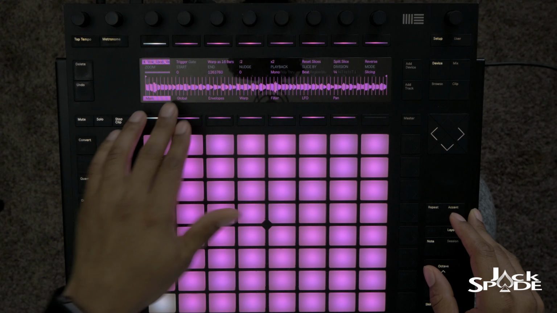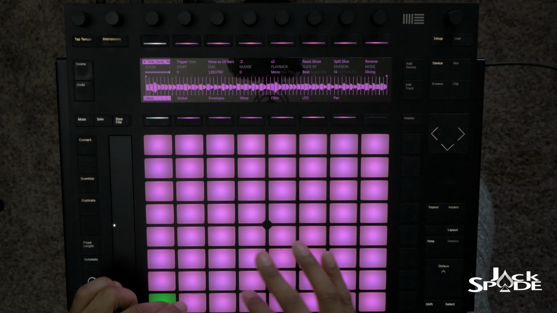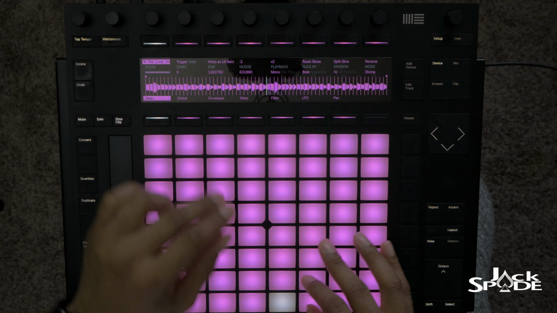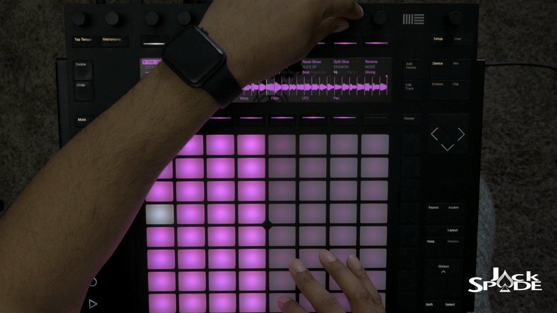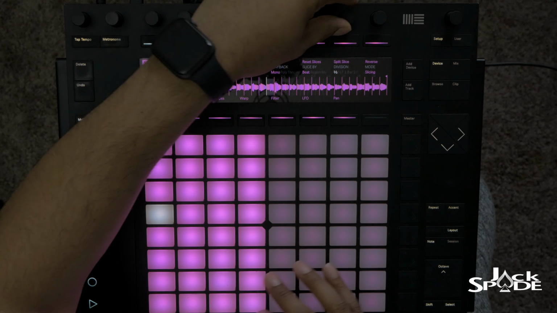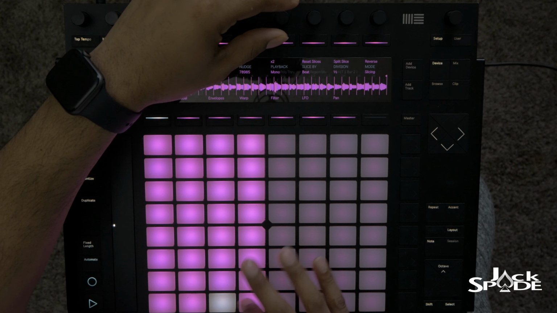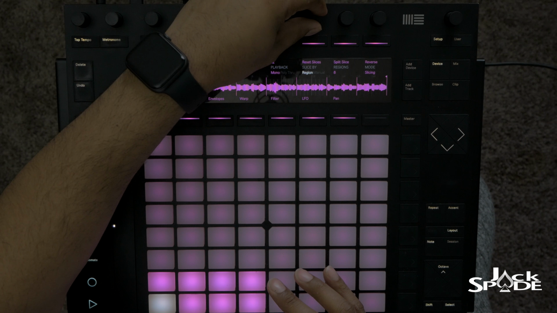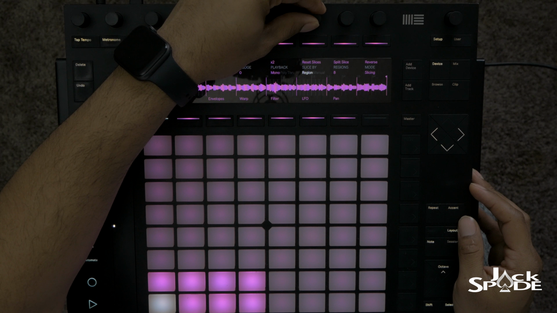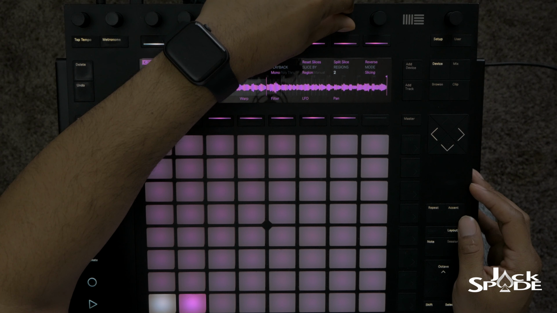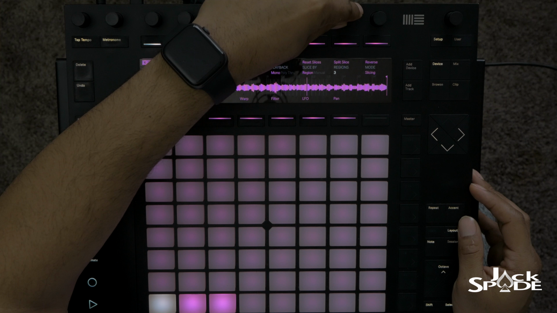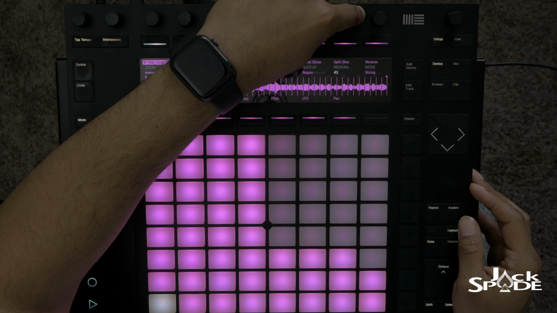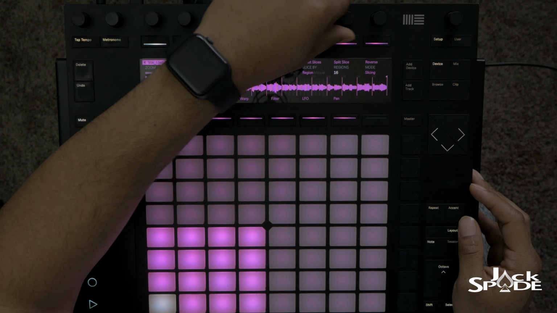There's beats, which just divides it evenly based on what division you have it in. Alright, there's region. And you could decide to have a certain amount of regions, and it just divides it into equal parts.